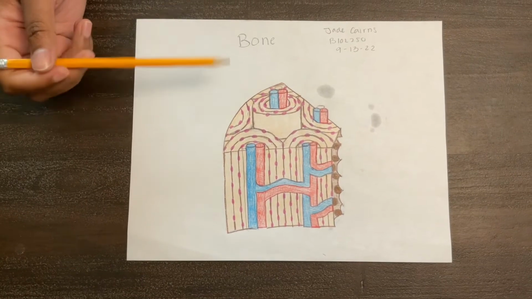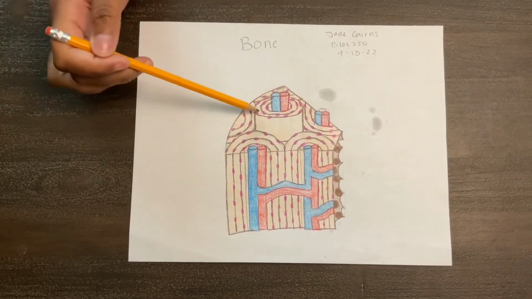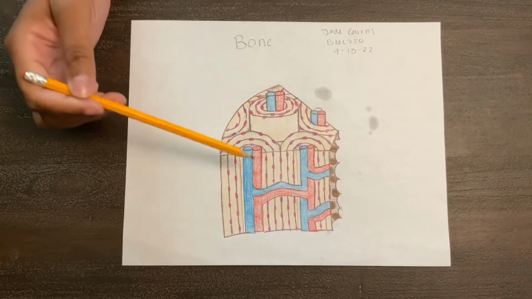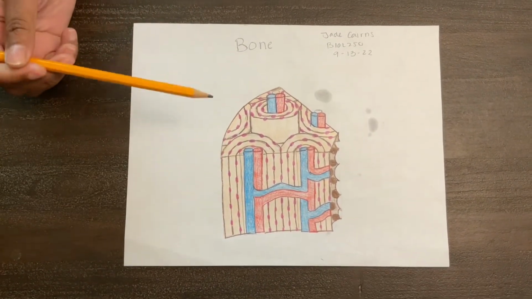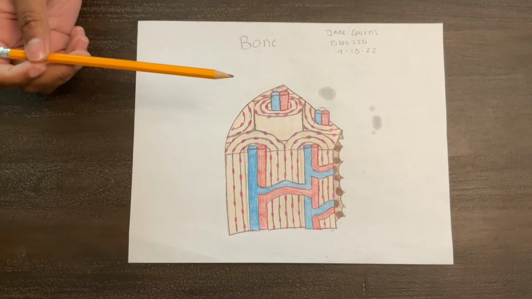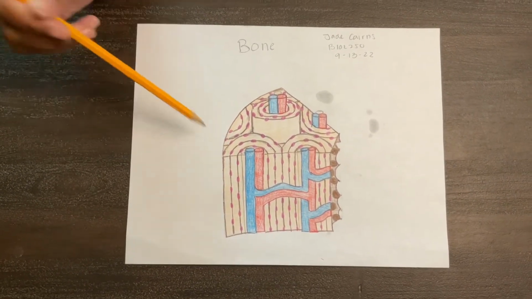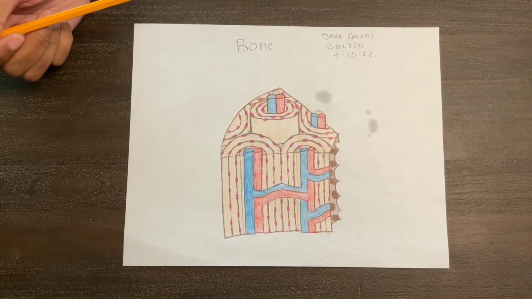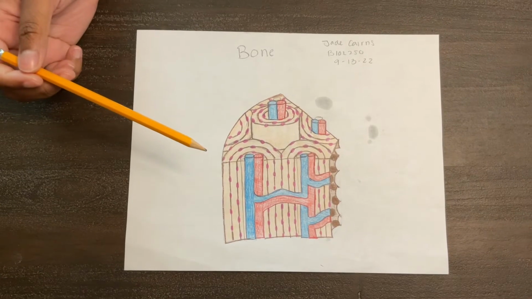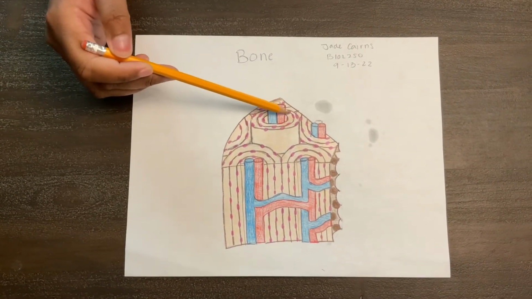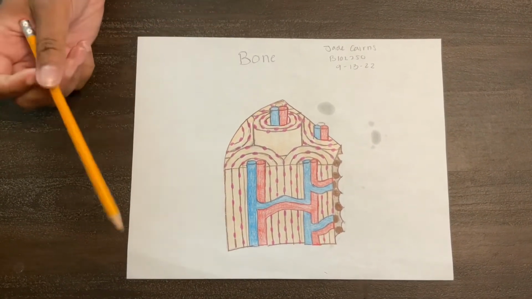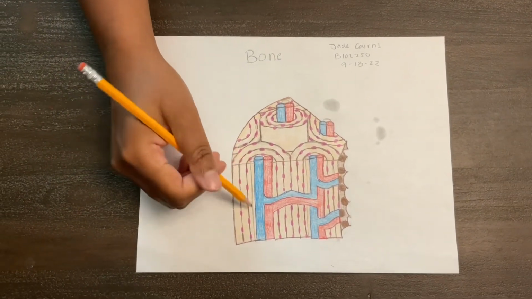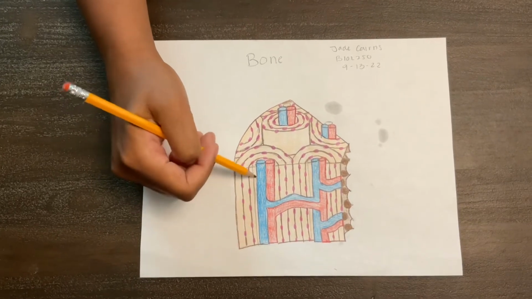The canaliculi is right in here. The central canal is right in here. The circumferential lamellae is right in there. The lacunae is right back here. The nerve is this beige portion that goes right alongside the blood vessels right in here.